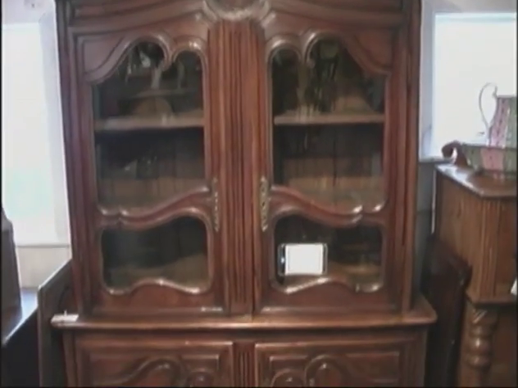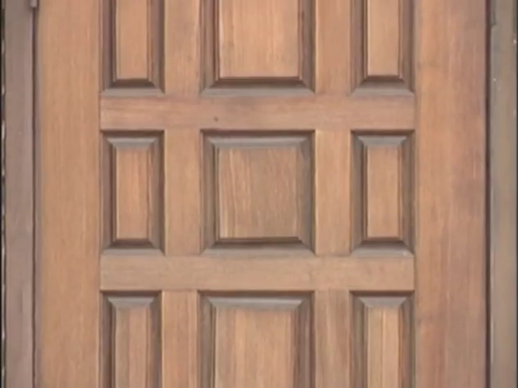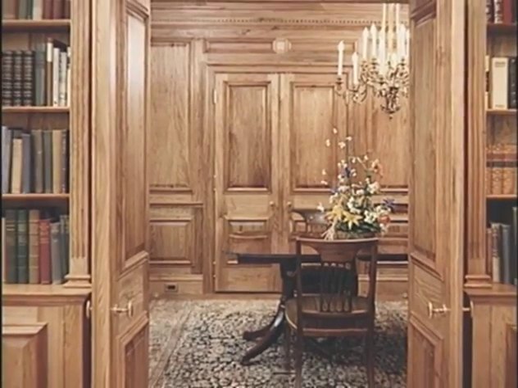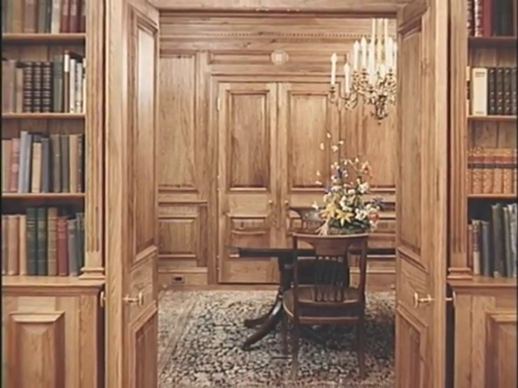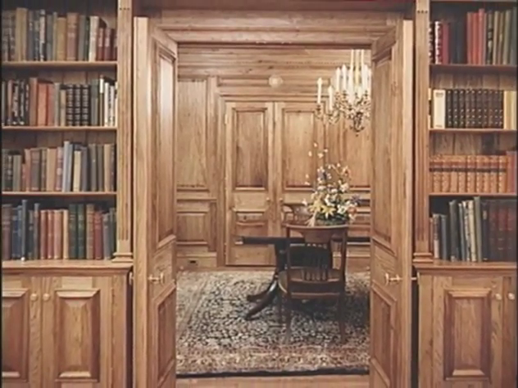It can be used in furniture, such as cabinets and chests, or as an architectural element in the design of doors or wall coverings. Frame and paneling allows the wood to shrink or expand without compromising the appearance or functionality of the woodwork as a whole.